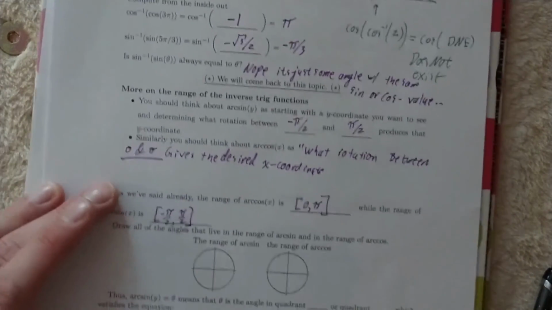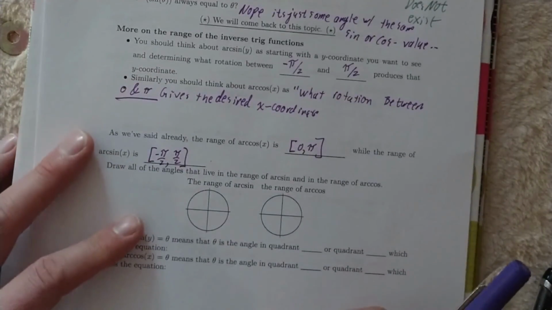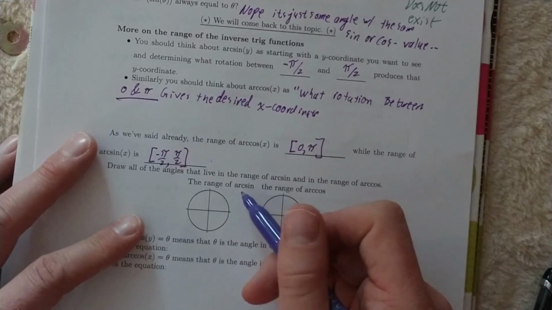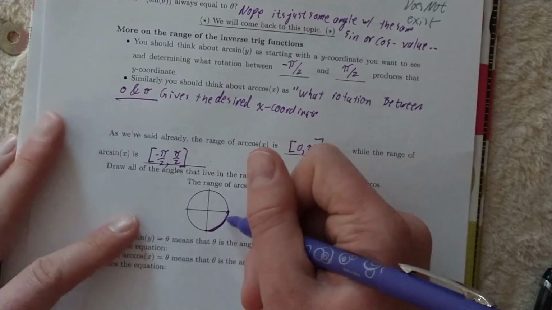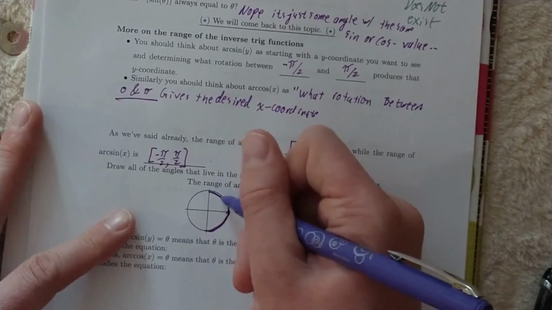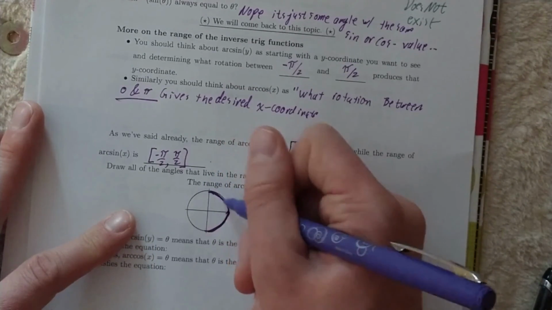So let's trace out what angles those are. So the range of inverse sine is -pi over 2 to pi over 2. So there's -pi over 2 to pi over 2 and all the angles between them.